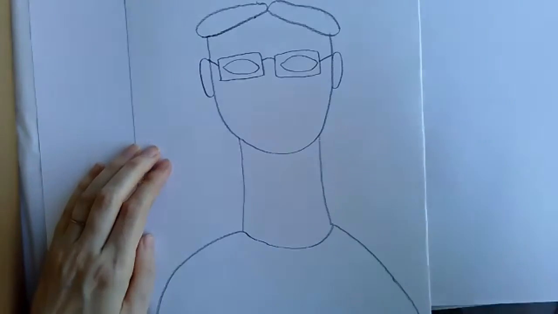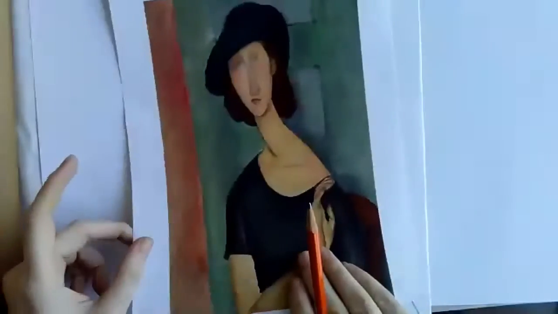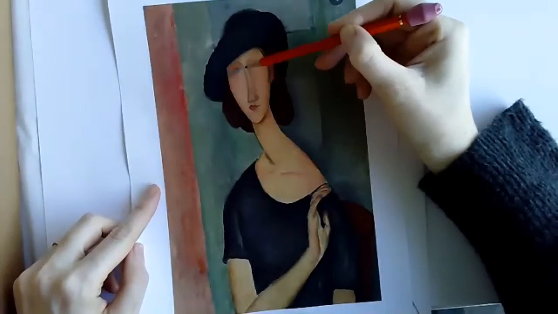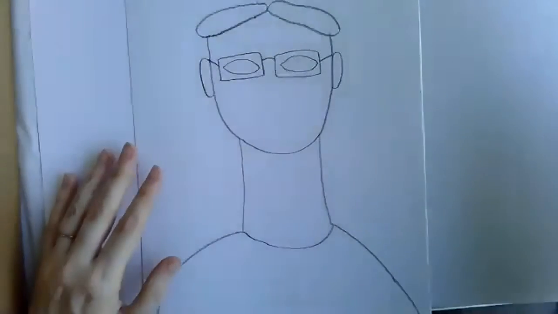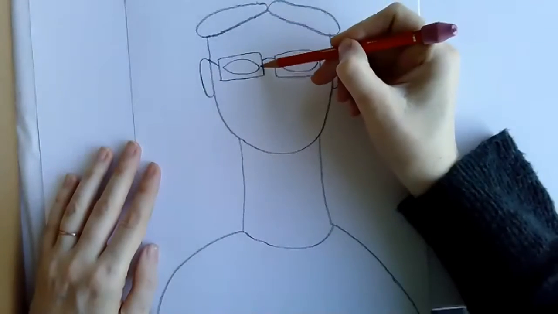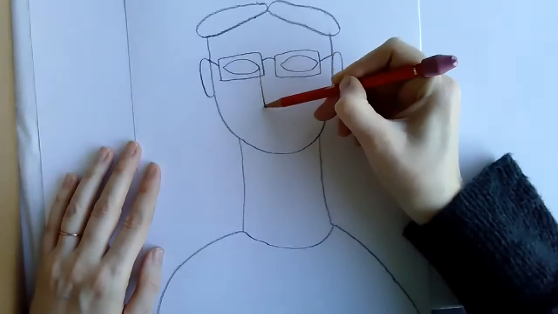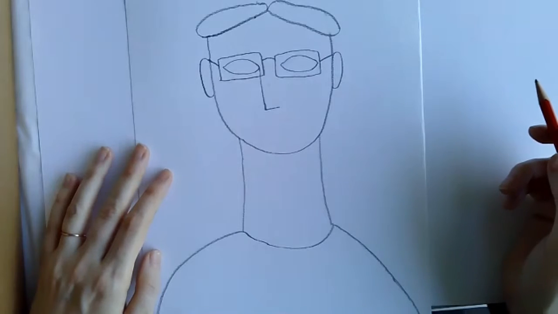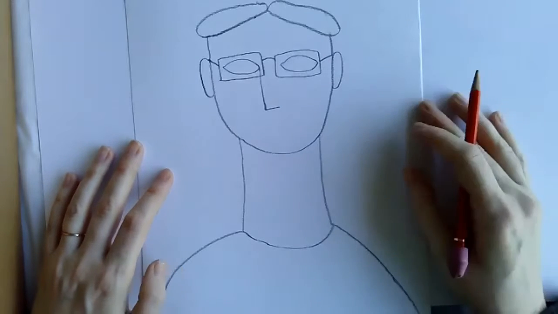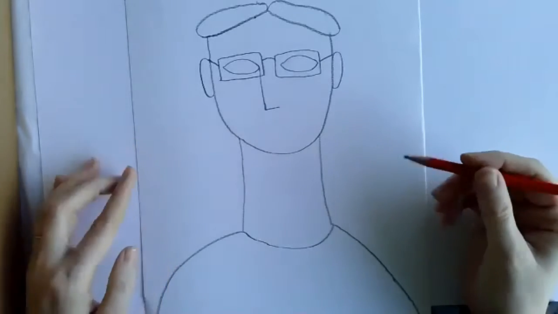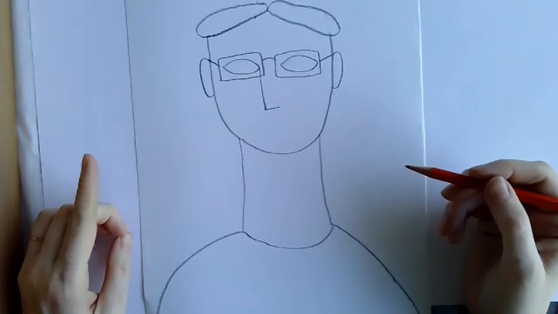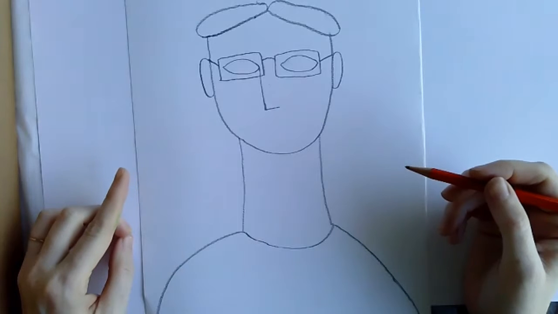For the nose, we didn't talk much about the noses, but in Modigliani's portraits, almost all of his noses were just these L shapes. So I'm gonna start maybe right here where the eye came down. I'm gonna draw a line, like an L, coming down and then over. That's kind of what his nose looked like. I'm drawing kind of hard so that you guys can see what I'm doing, but we're gonna be going over all of this with markers, so feel free to draw lighter than what I'm doing.